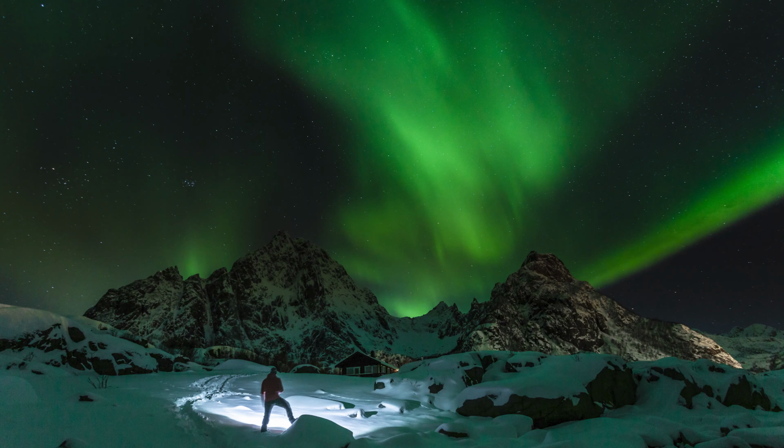This is very obvious right now. It's a photo from Norway, and I have the horizon line really low because the aurora borealis, or the northern lights, are the subject over here. The point of interest is that light.